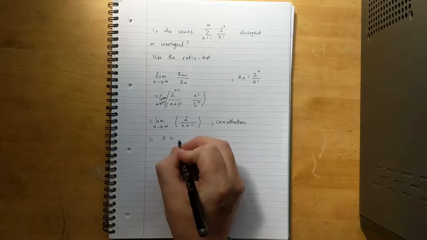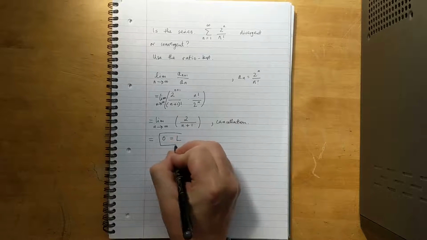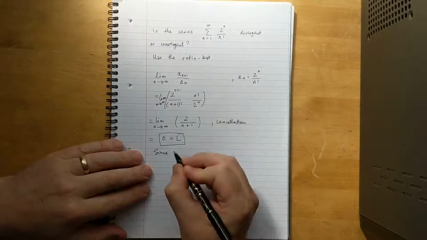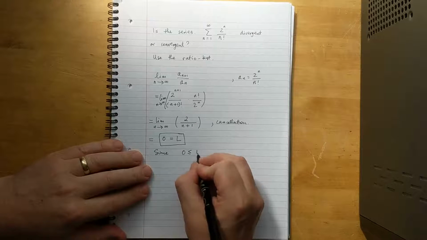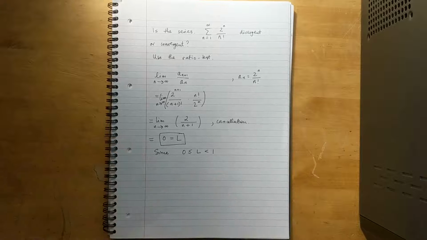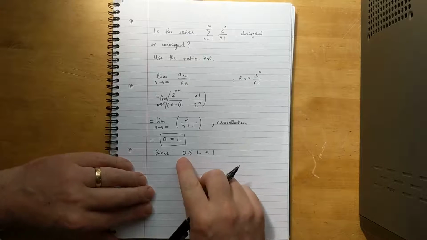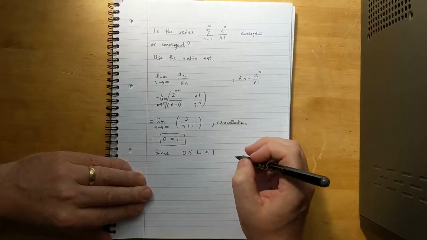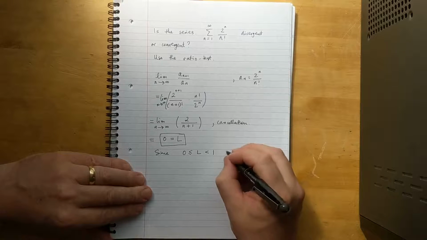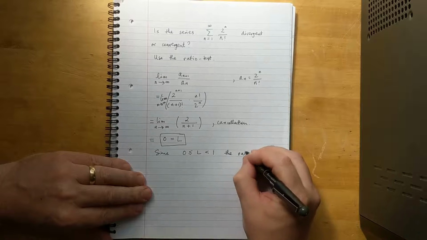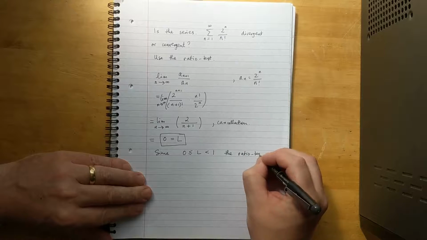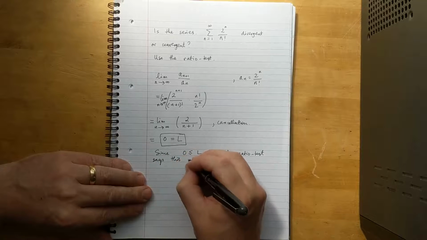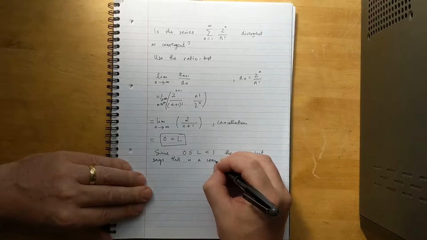Now in the specification of the ratio test, we give the name L to this limit. And since L satisfies the necessary property that it's strictly between 0 and 1, we can say the ratio test implies that this is a convergent series. This is a convergent series.